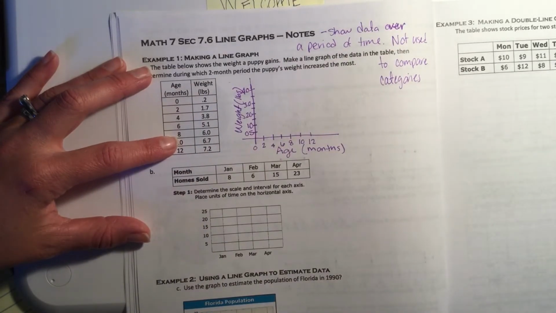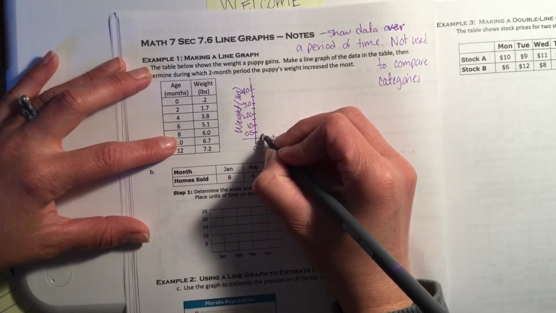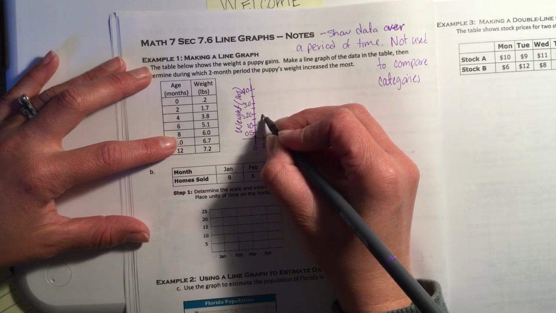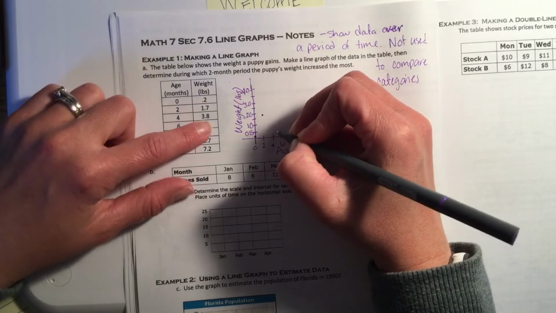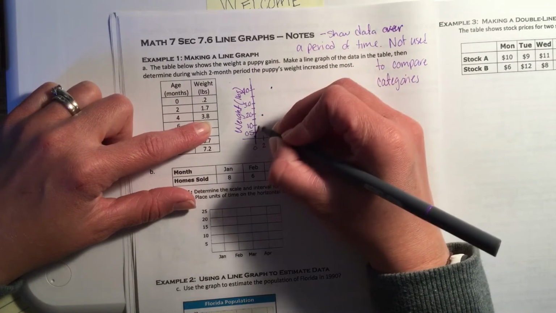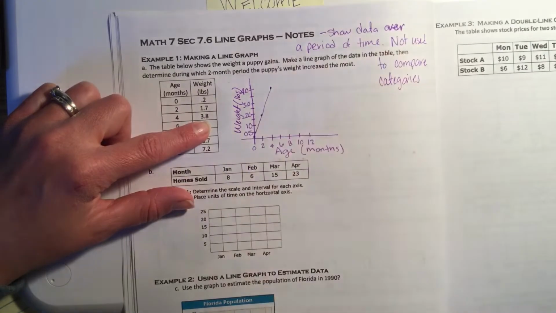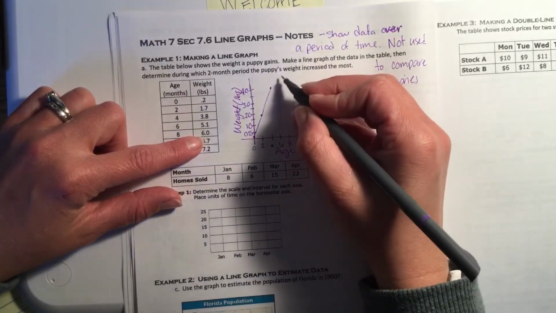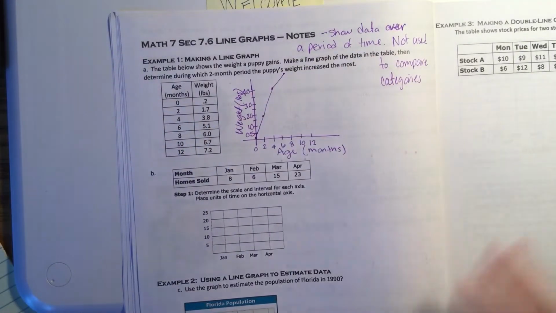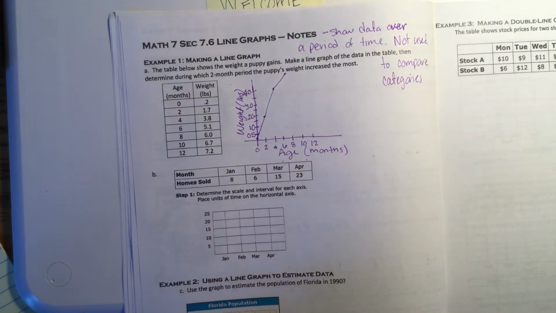And then what we would do is we would plot our points. And then we would monitor and chart how this puppy was growing. And then your line, you connect them like this. The last one would be up here. So it goes something like this. And then it would continue if I had more room on my piece of paper. So a line graph shows the period over time.